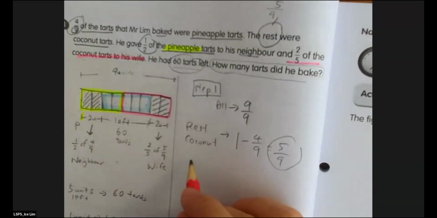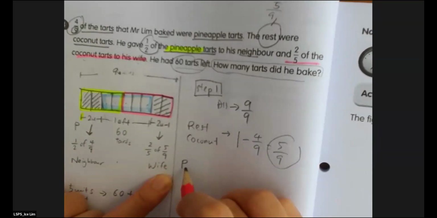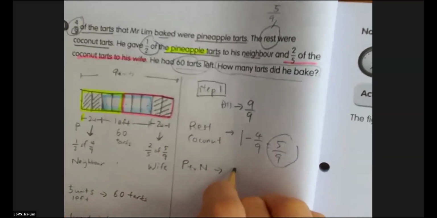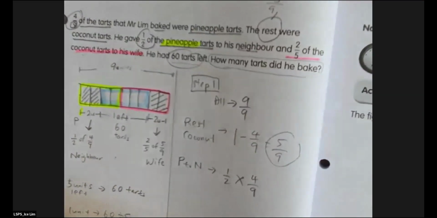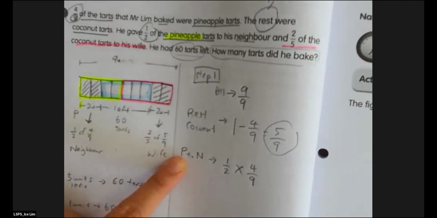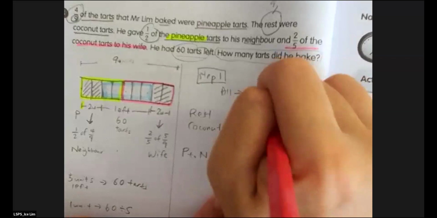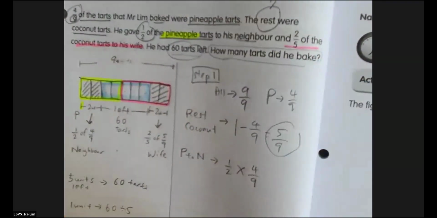Then I find the pineapple tarts to the neighbor. That's half of 4 nines. Pineapple tarts to the neighbor, half of 4 nines. Pineapple is 4 nines. Coconut is 5 nines.